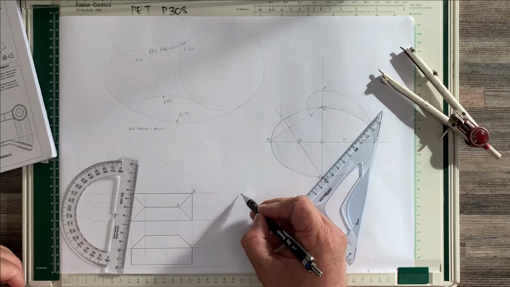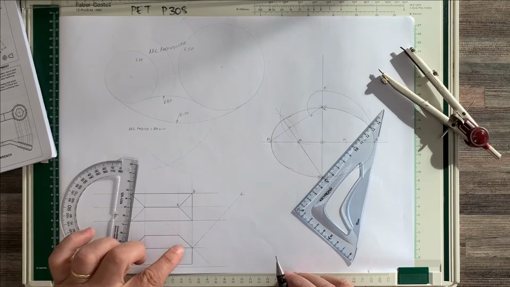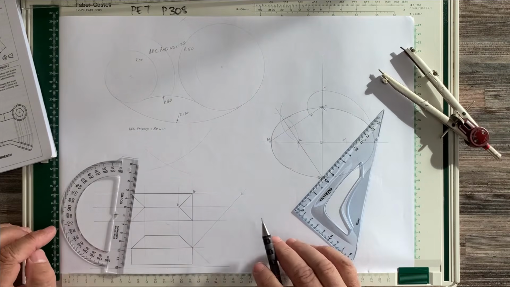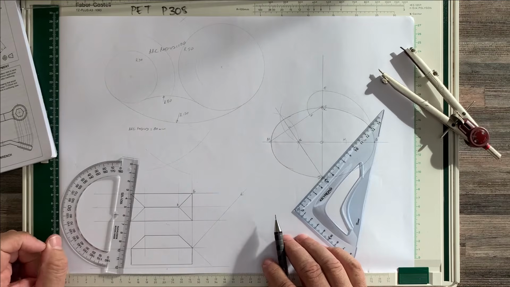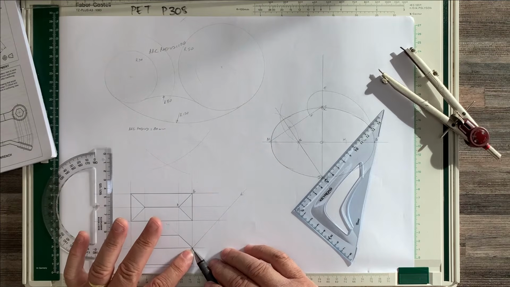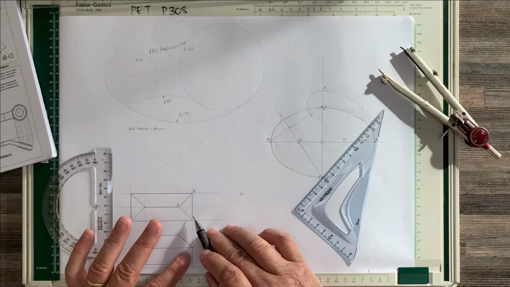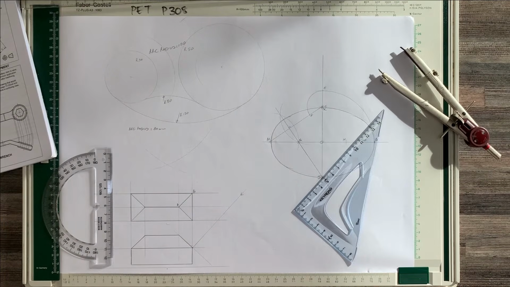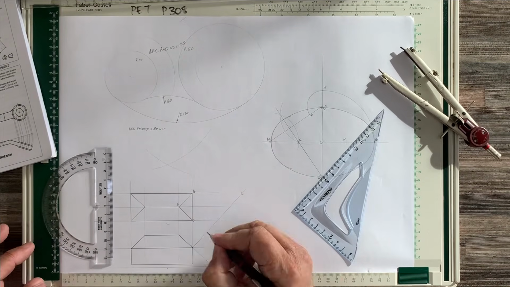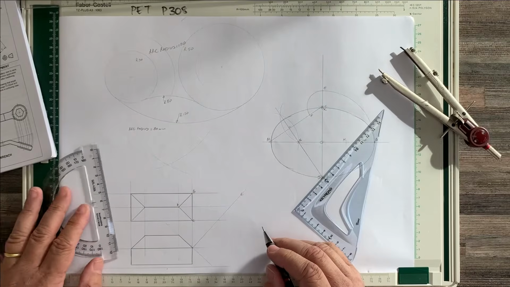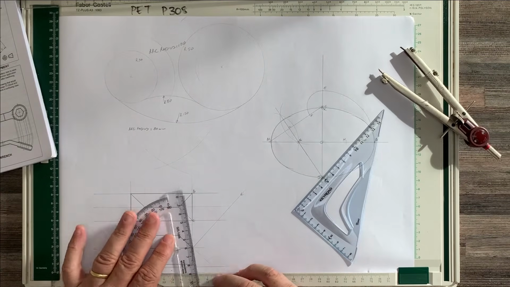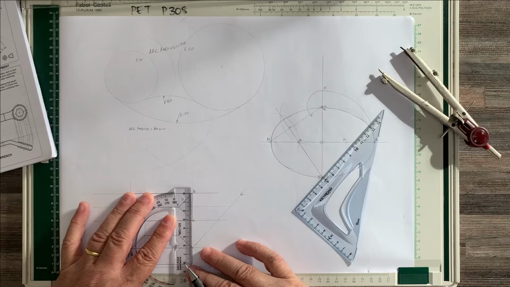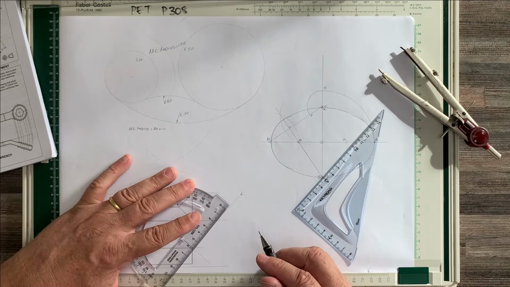So that is the direction there that we want to look at this surface in order to find the true length of AB. All right, so now we can draw that bottom line over there. Let's call that point C. Let's draw that. The true length of that line is 31 millimeters.